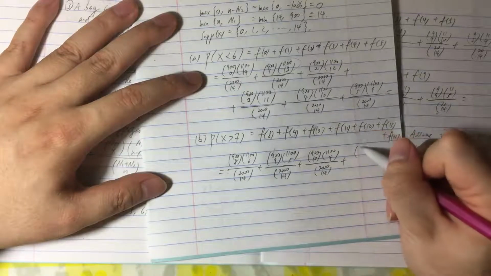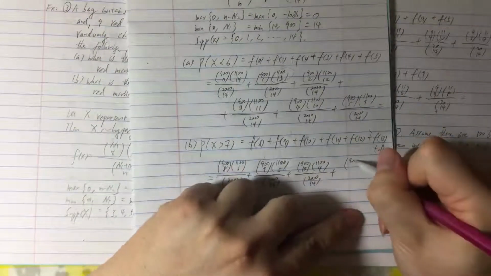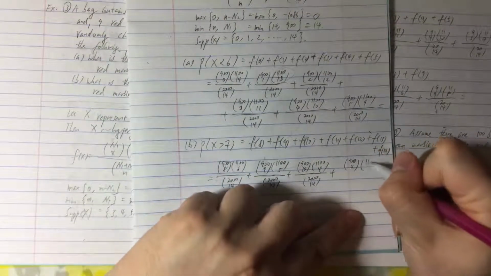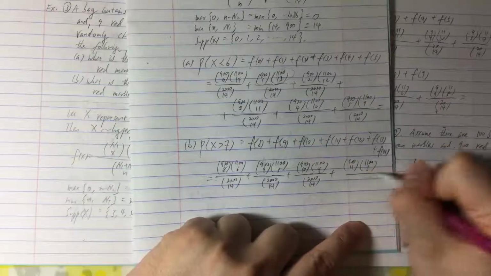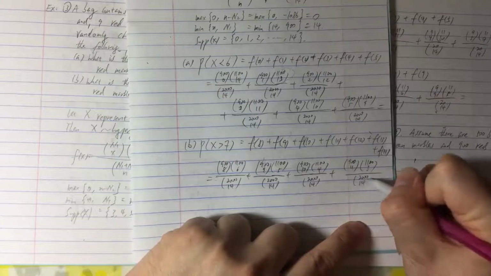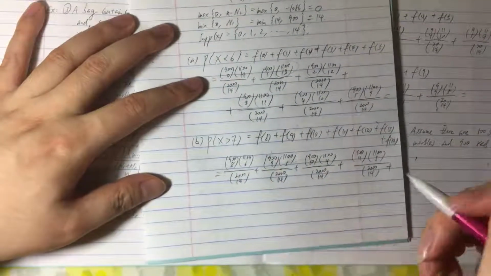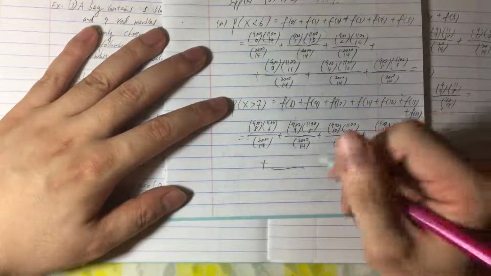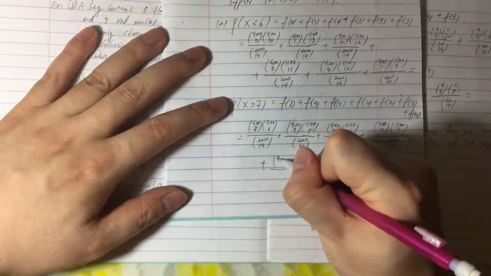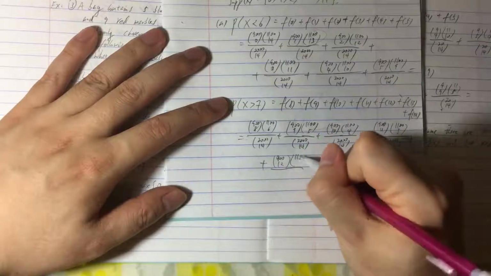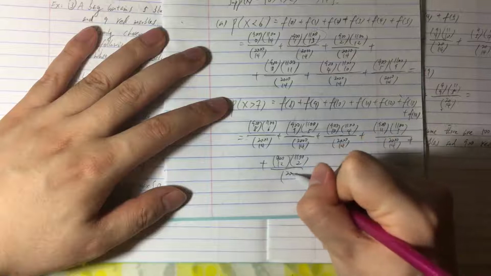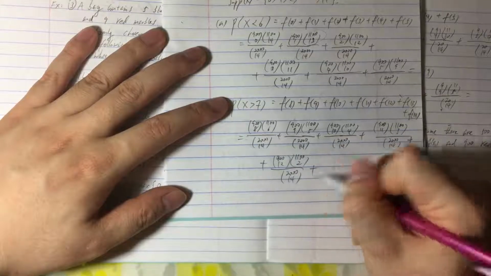If we plug in 11, 900 choose 11, 1100 choose 3, over 2000 choose 14. If we plug in 12, 900 choose 12, 1100 choose 2, over 2000 choose 14.